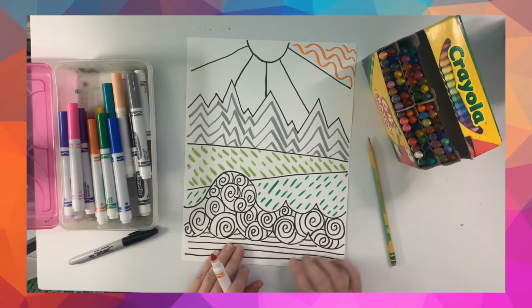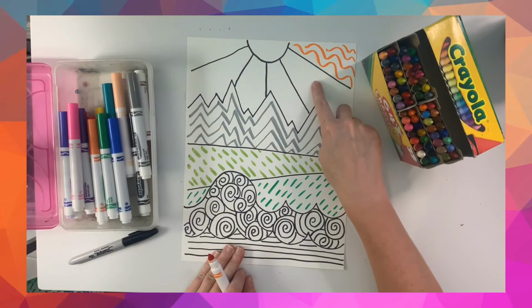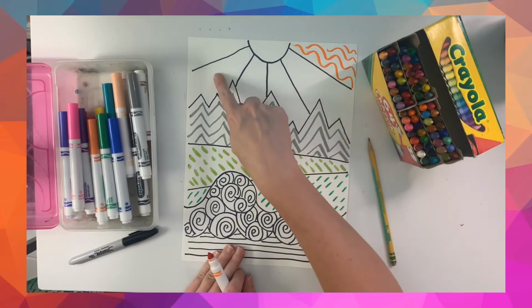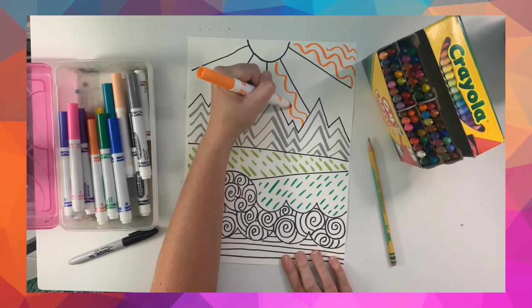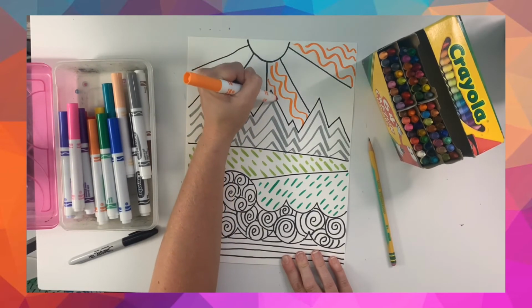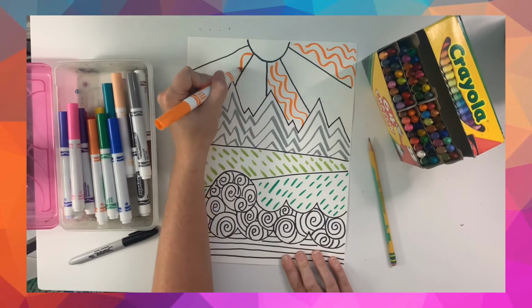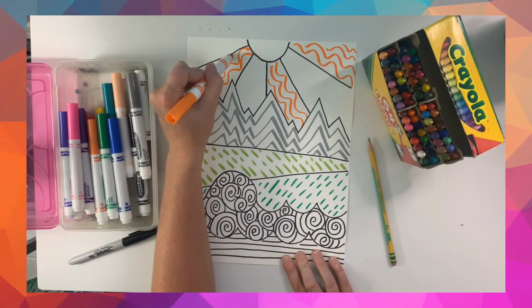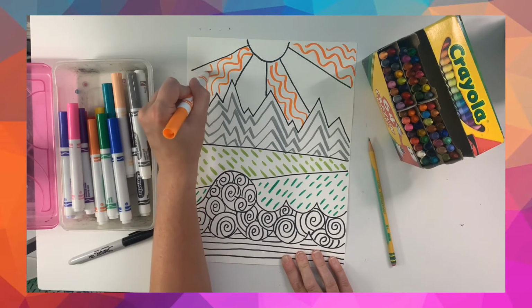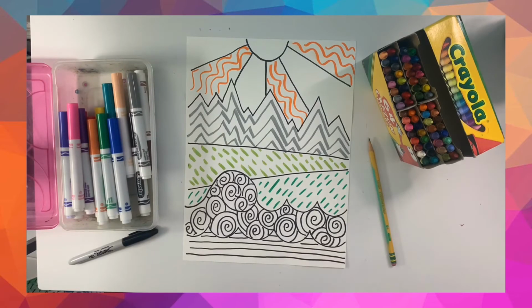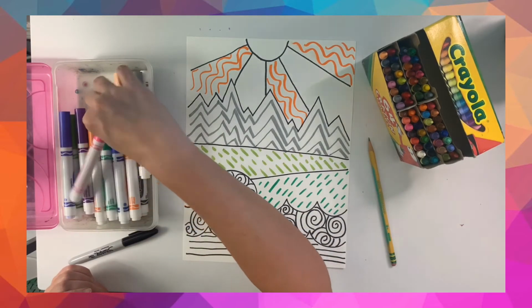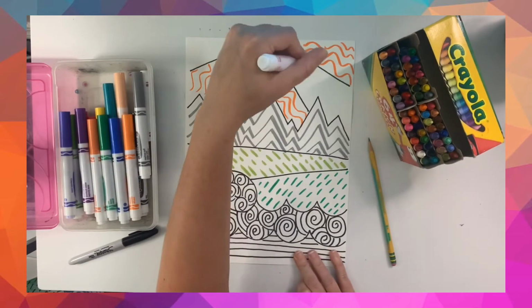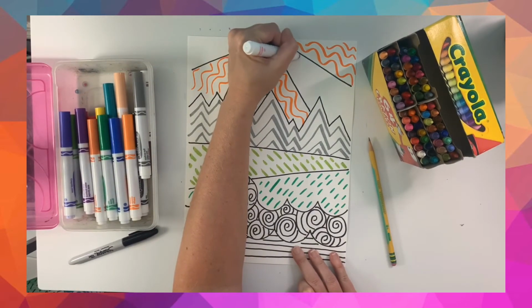And I think I'll go ahead and make this a pattern. So I think I'll skip this and then do wavy lines here and here as well. I actually really like how this orange is looking next to the gray. Then I think I'll go ahead and use pink and do my other 3 sections with some looped lines.